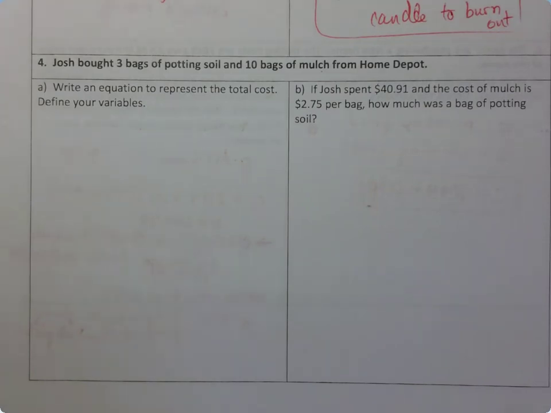All right, Josh bought 3 bags of potting soil and 10 bags of mulch. Now this is changing up our system. This one's going to be a little different. So now we have 2 things going on. We know how many bags of potting soil he bought, and we know how many bags of mulch he bought. What I don't know is how much everything costs.